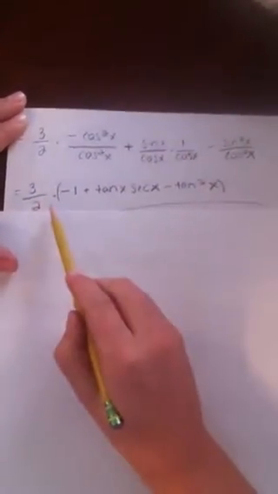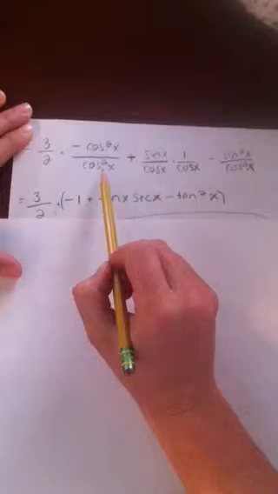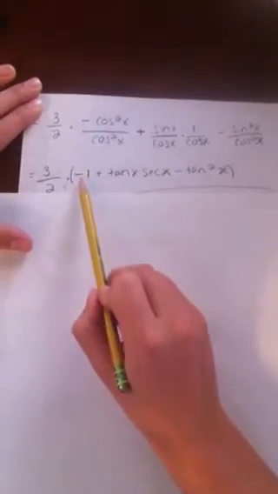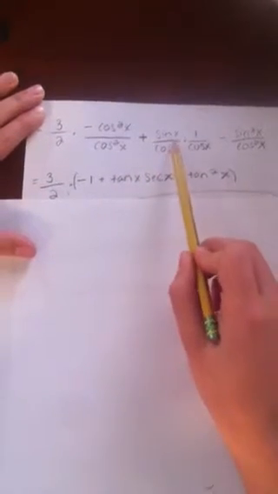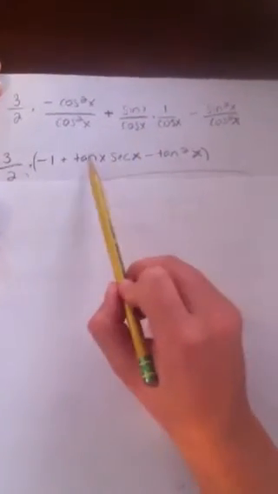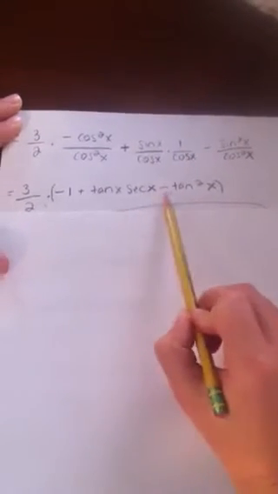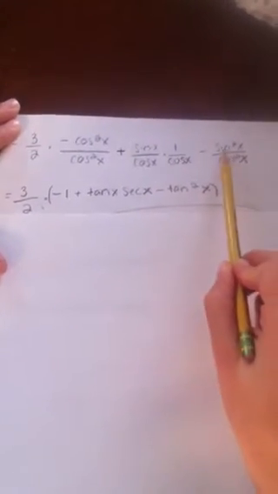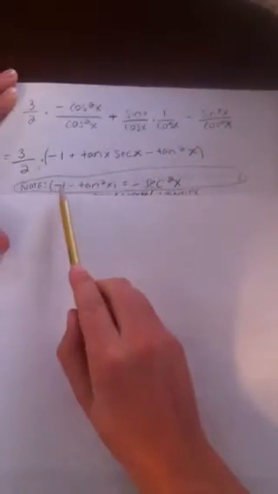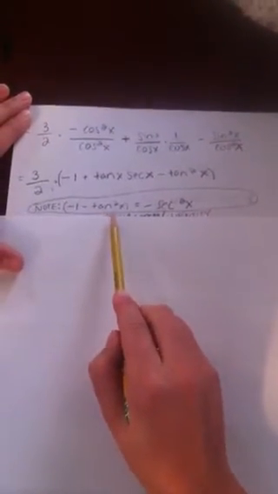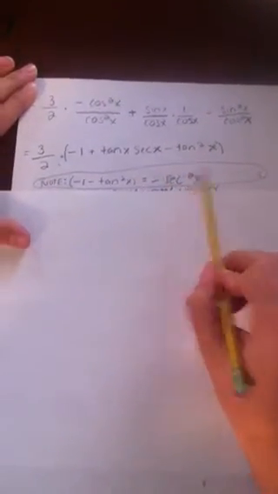This will give you 3 halves. This negative cosine squared x over cosine squared x is equal to 1, with the negative sign will be negative 1, plus sine x over cosine x will give you tangent times 1 over cosine is secant, minus tangent squared x, which comes from sine squared x over cosine squared x. Now for here, it is important to note that negative 1 minus tangent squared x is a Pythagorean identity that gives you negative secant squared x.